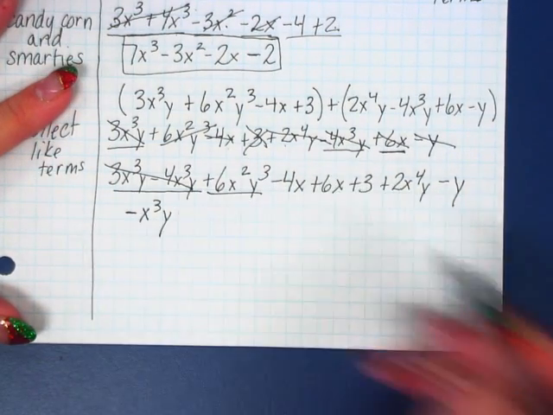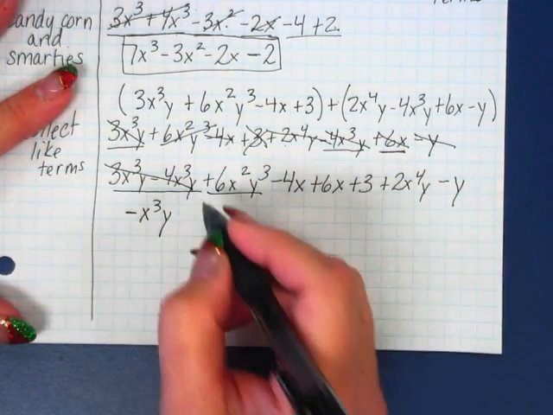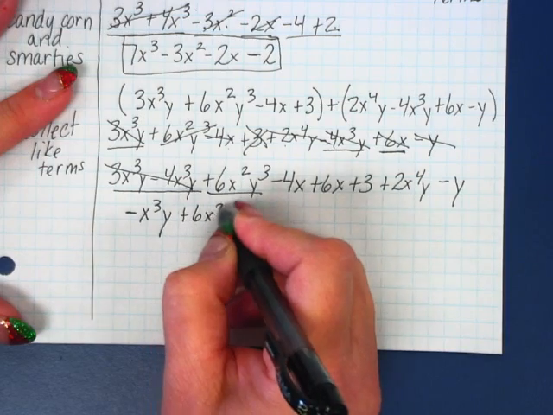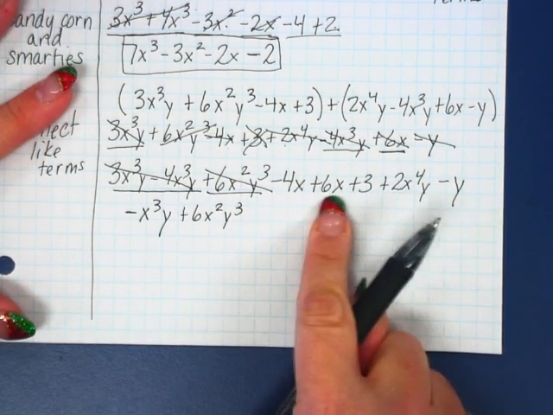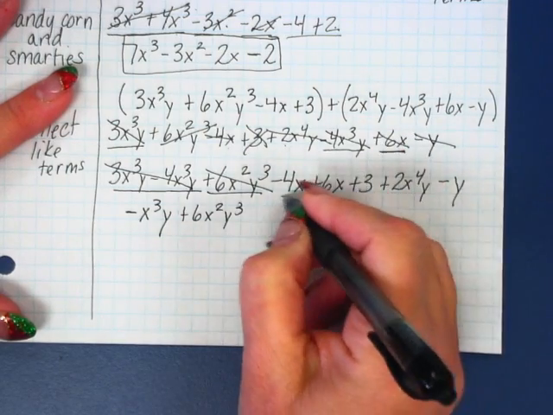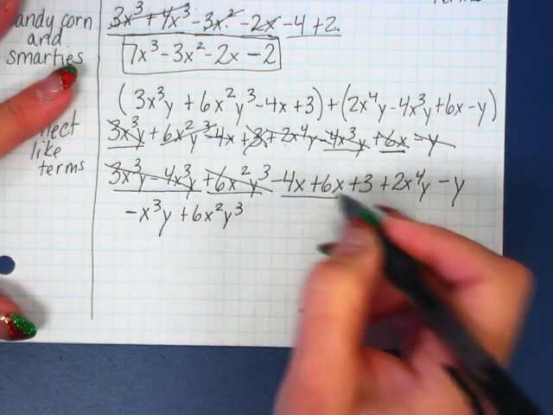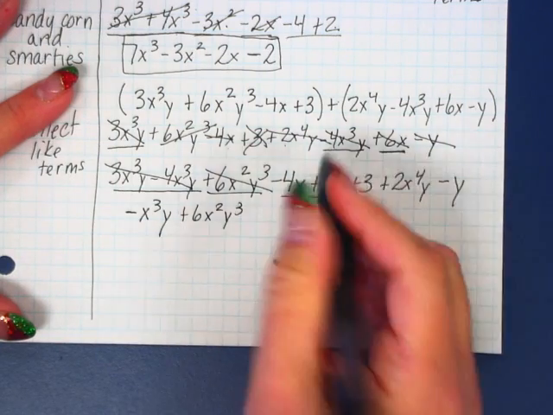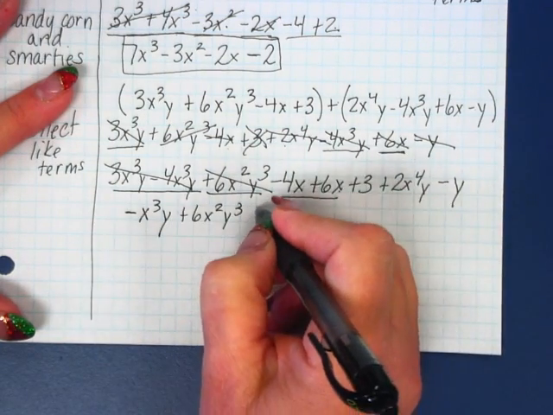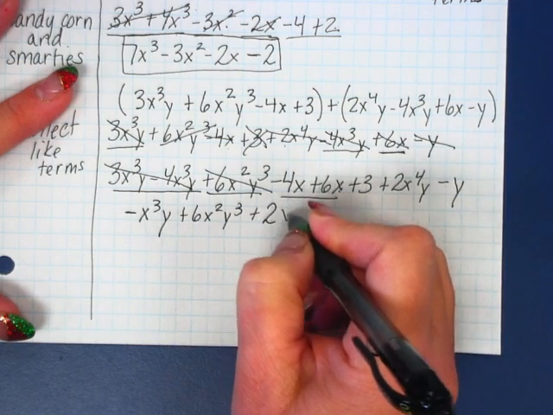This is the only one I see with x squared, y to the third, so I just move it down. Here's 2 with just a plain x. So negative 4x and positive 6x. I subtract. 6 minus 4 gives me a positive 2x.